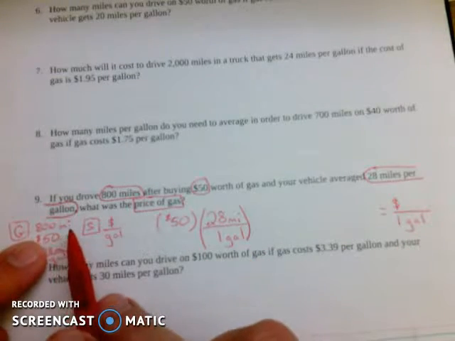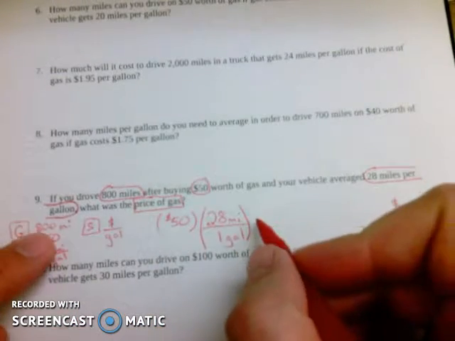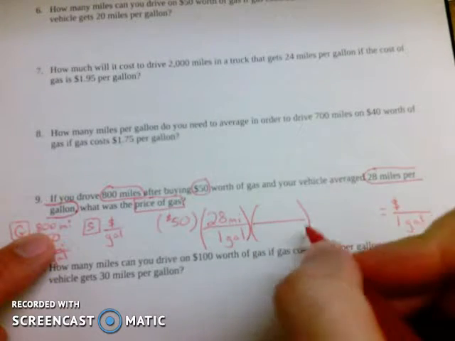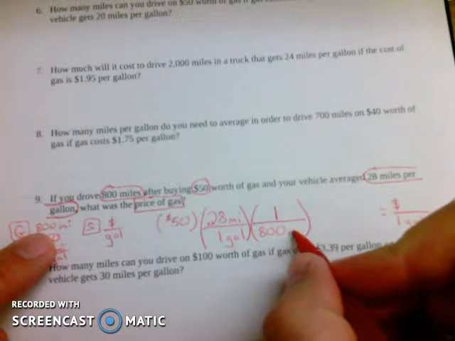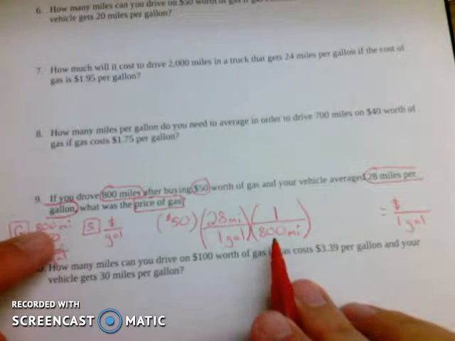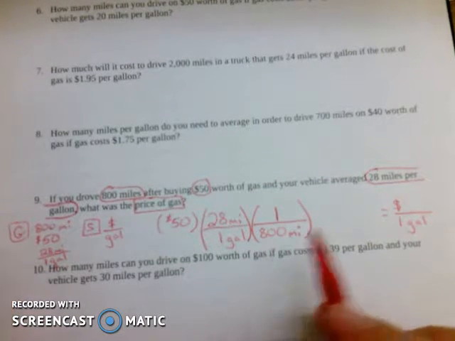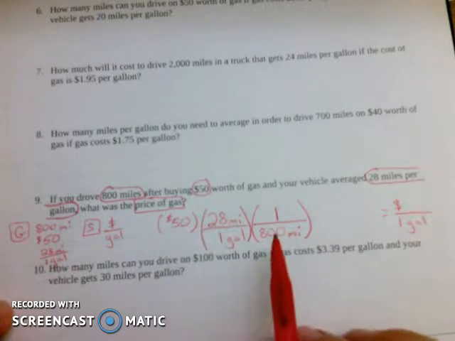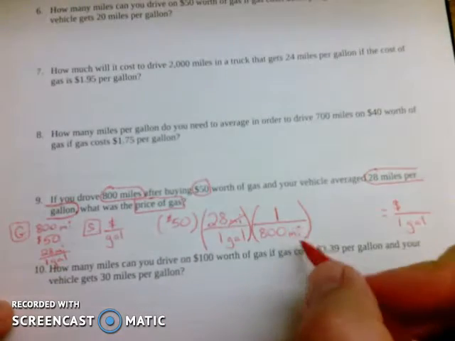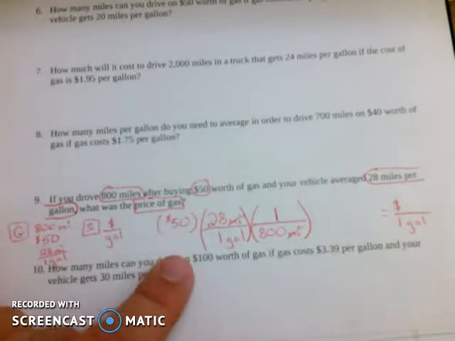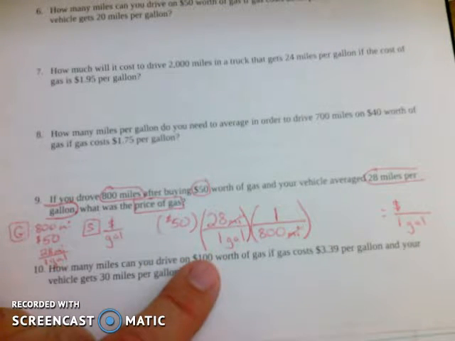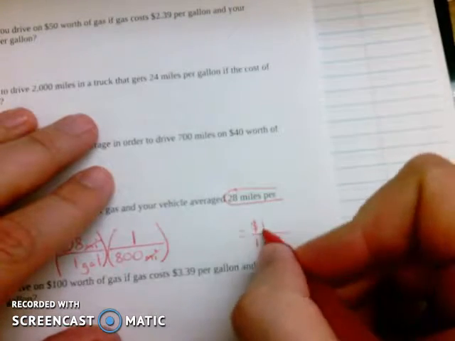So I need to use this 800 miles to cancel out that. Well, since it's here, you just put it on the bottom, okay? You can always do this. You can always just write 1 over something, okay? All that is, it's like dividing. All right, that just means I'm dividing by 800 miles instead of multiplying by it. All right, I'm multiplying by $50, I'm dividing by 800 miles. My miles cancel out. I get dollars per gallon, my answer. So we just do the math. We do 50 times 28 divided by 800. Okay, and our answer is $1.75 per gallon.